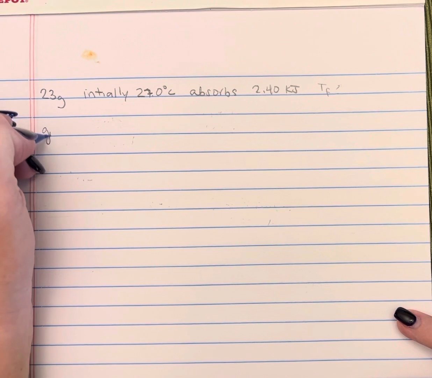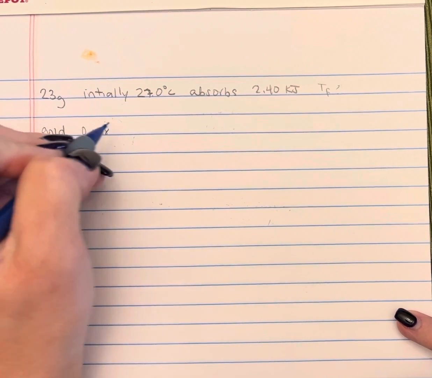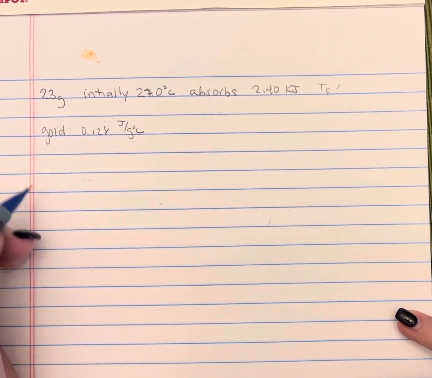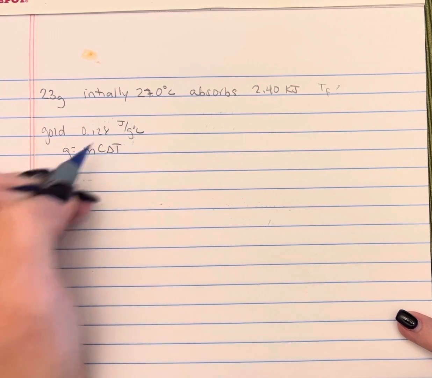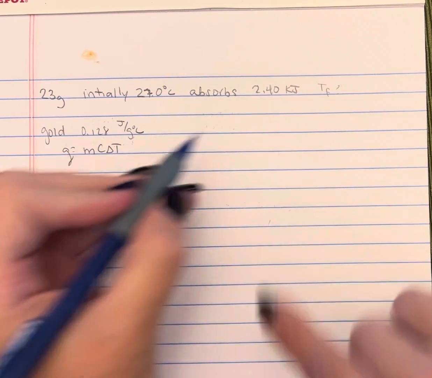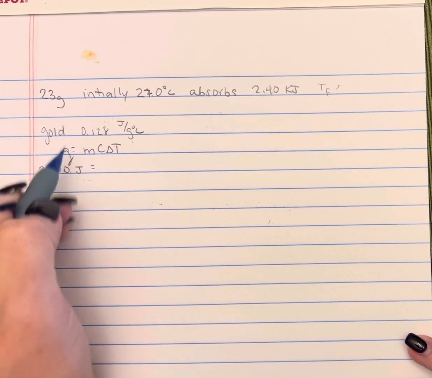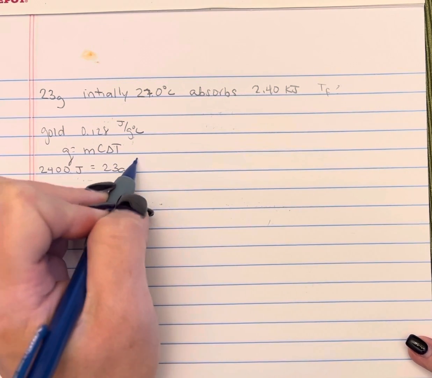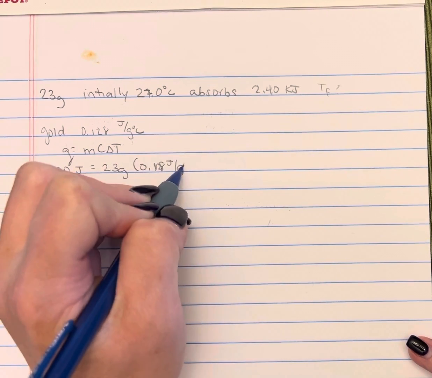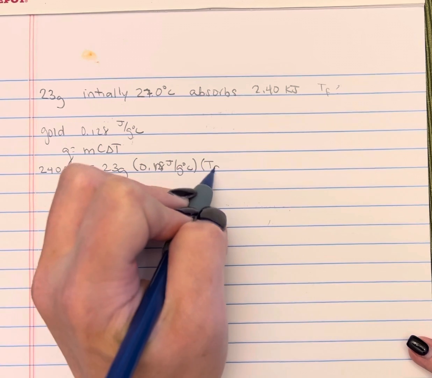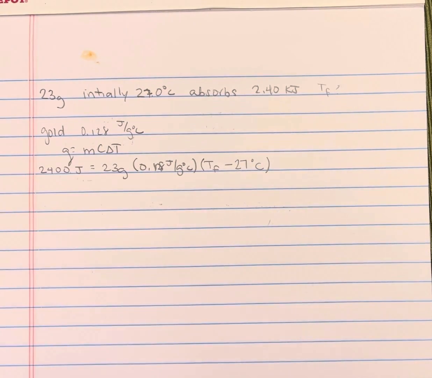So the first one is gold, which has a specific heat of 0.128 joules per gram degree Celsius. So we're going to be using heat equals MC delta T. Heat gained, we're going to want to make that in joules, so 2,400 joules. Mass 23 grams, specific heat 0.128 joules per gram degree Celsius, and final temperature minus 27 degrees Celsius.